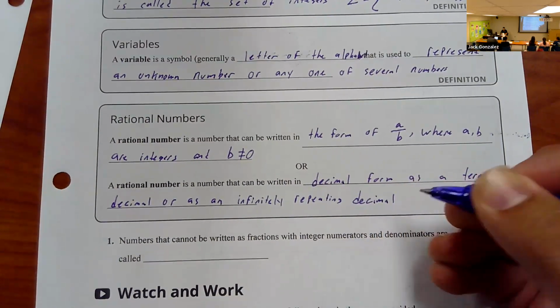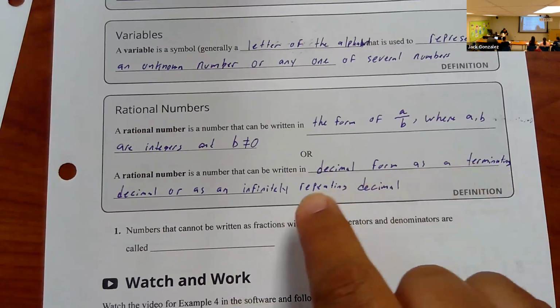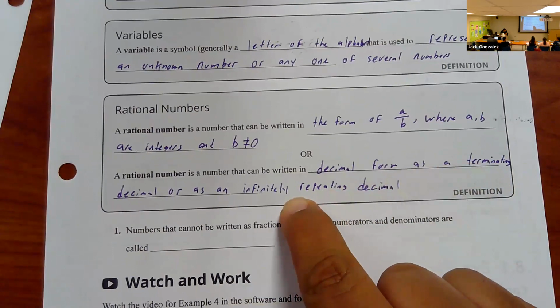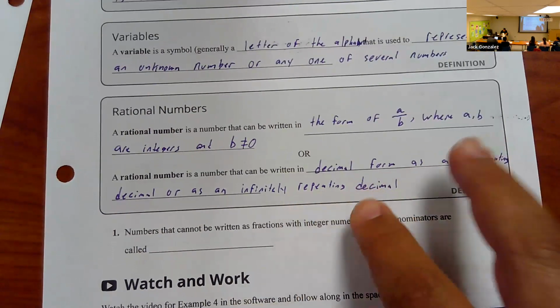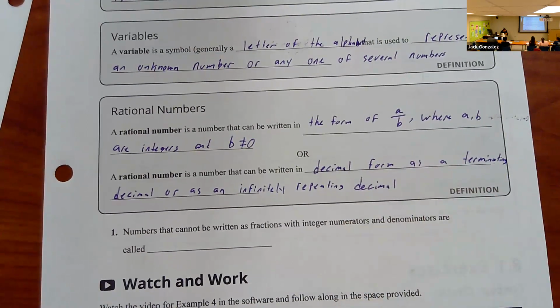So for example, terminating would be like 0.25. Infinitely repeating would be like 1/3, 0.33 forever. Okay, those would both be rational numbers. Those are fine. Now, all of those can be written as a fraction. So if you can, then you're good.